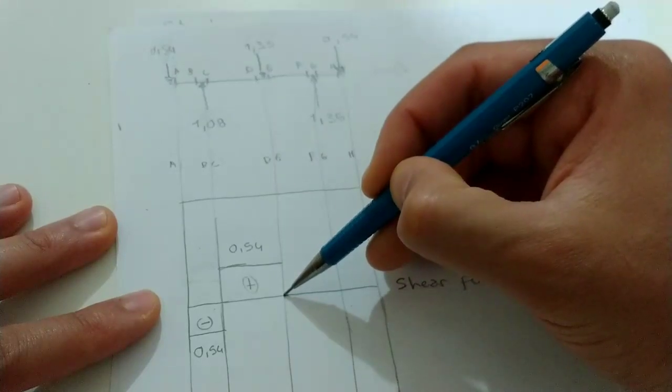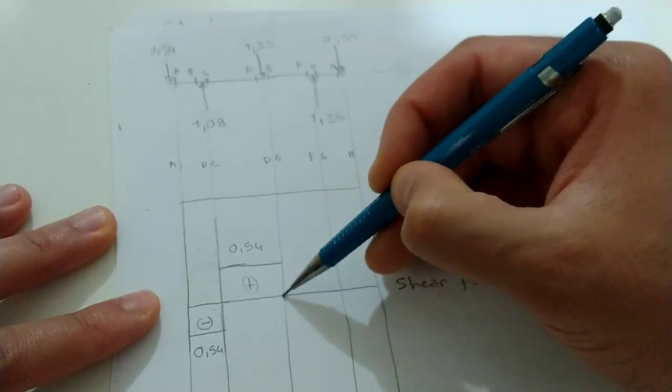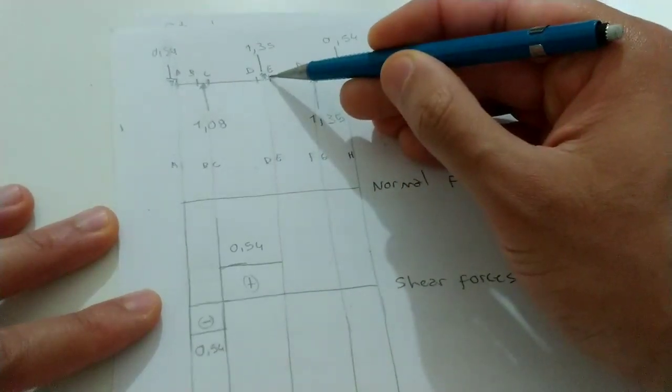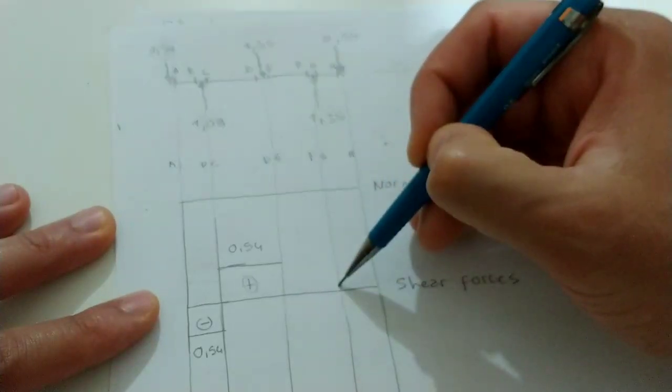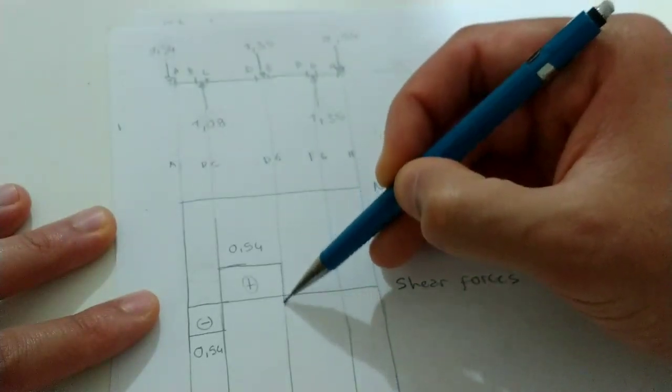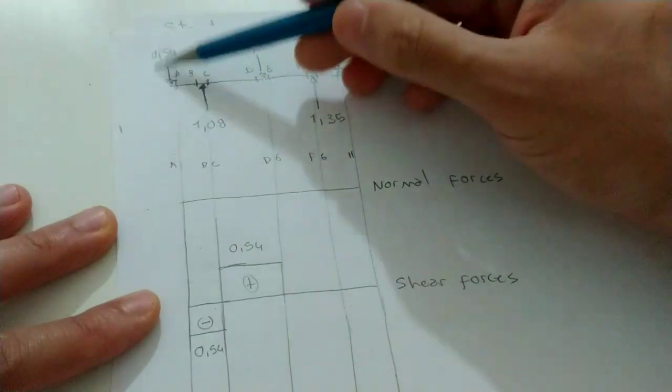Here is the point A, cut A to the F. Here we have three forces.